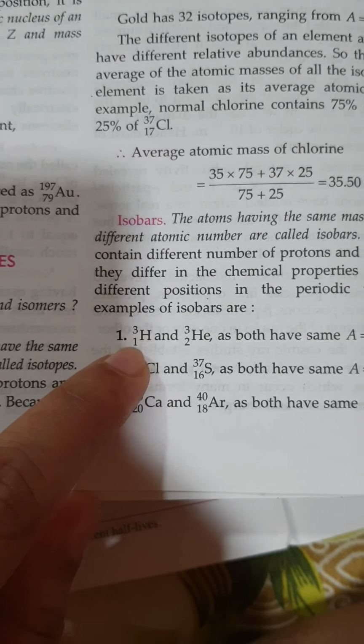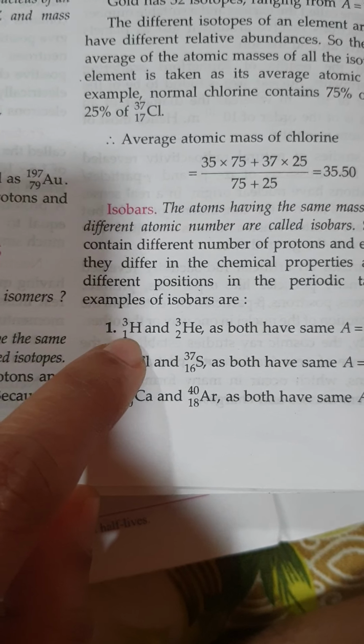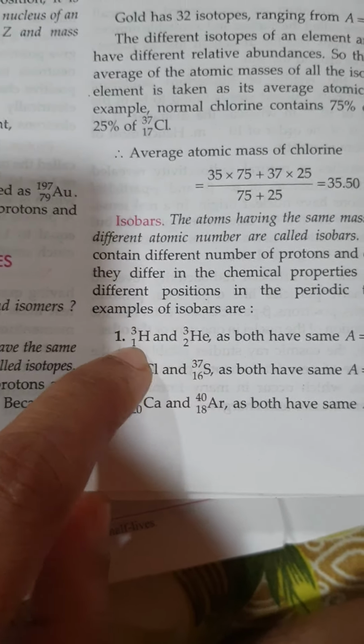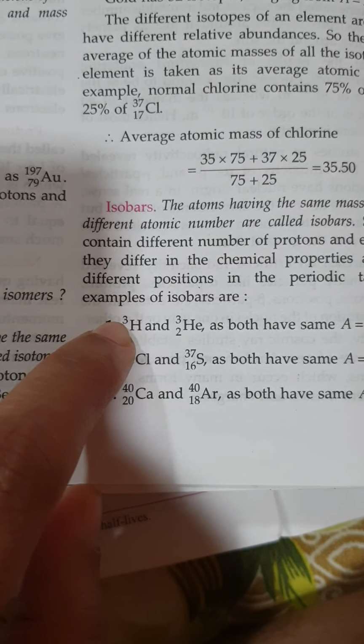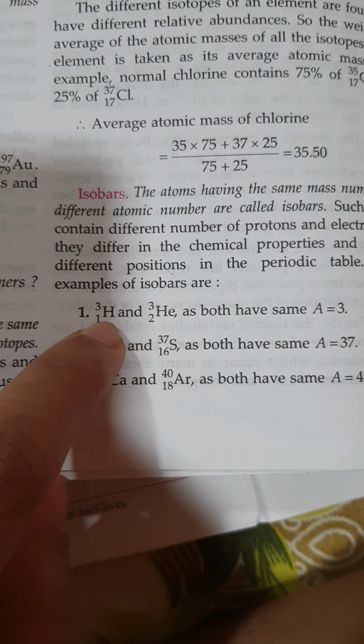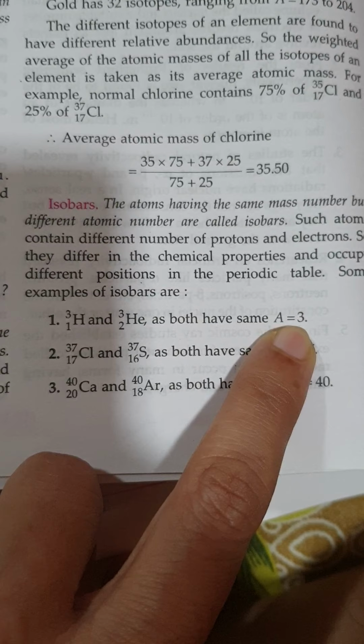So see the example, 1H3, matlab tritium, and 2He3. These are isotopes of hydrogen and helium, different elements. But see this 3 and 3. A, that is the atomic masses, are the same.